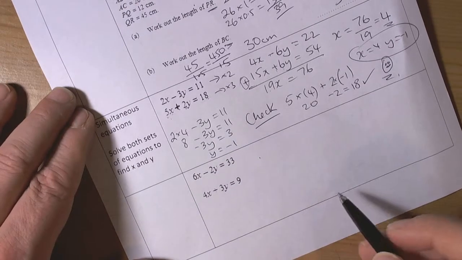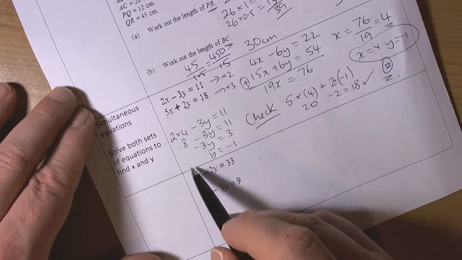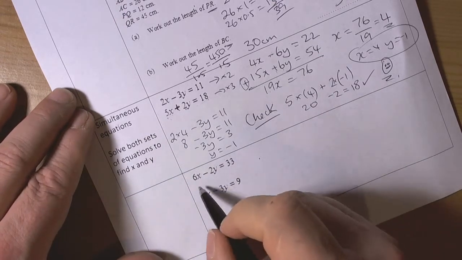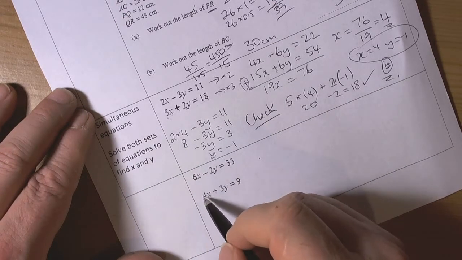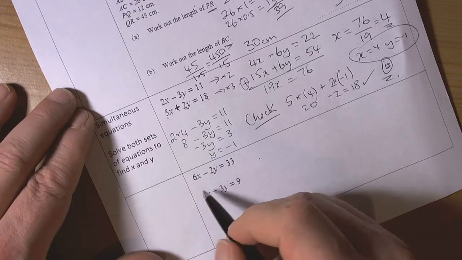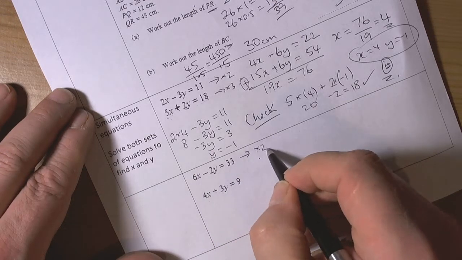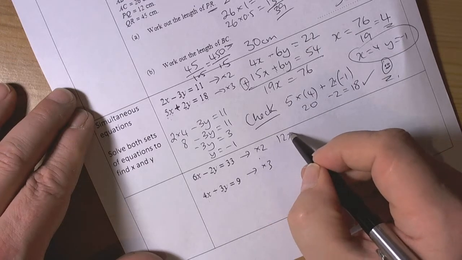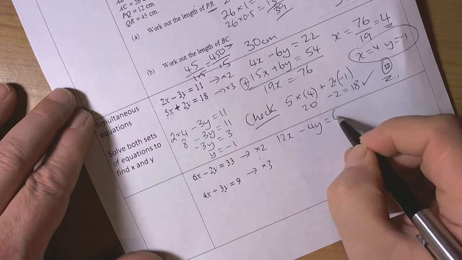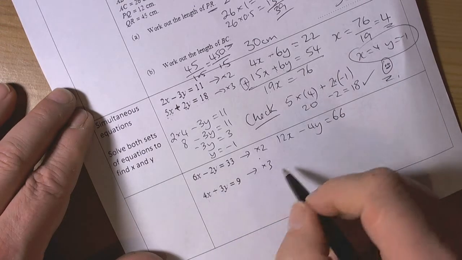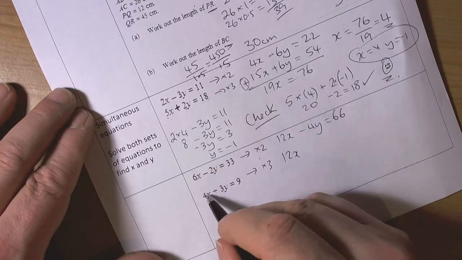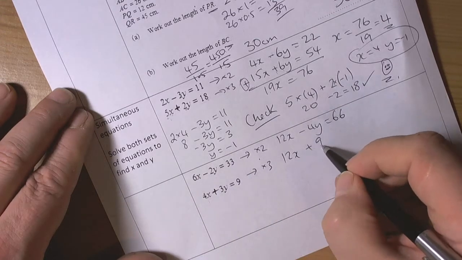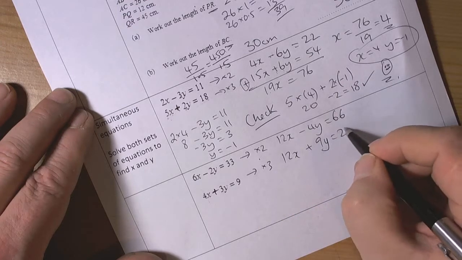Okay, second example here. This time I'm going to make the x's the same rather than the y's to show you that it works either way. So I'm going to make these have a common coefficient. Both of these go into 12, so I'm going to double the first one and treble the second one. If I double the first one, I get 12x take away 4y equals 66, and if I treble the second one, I get 12x, 3 times 4 is 12, it's a plus here, so 3 lots of 3y is 9y, and 3 lots of 9 is 27.